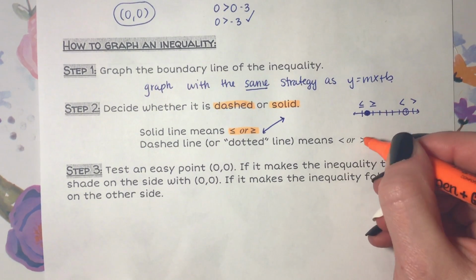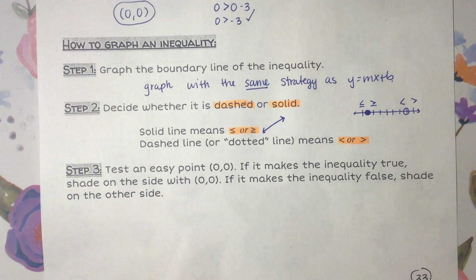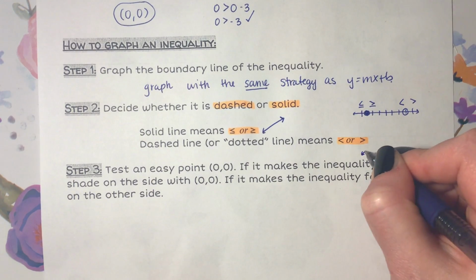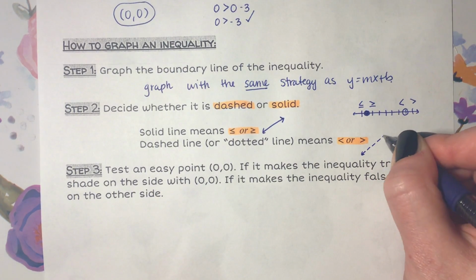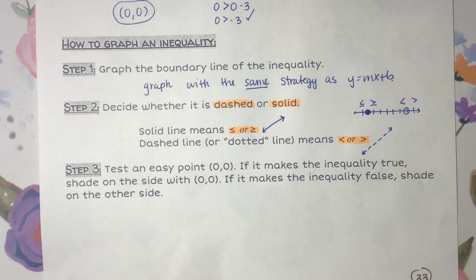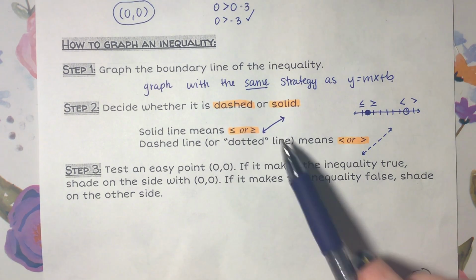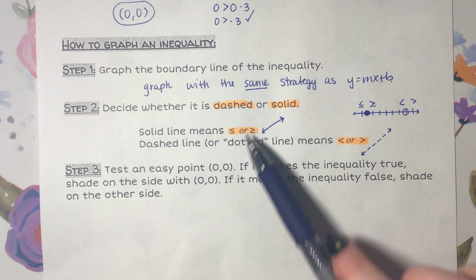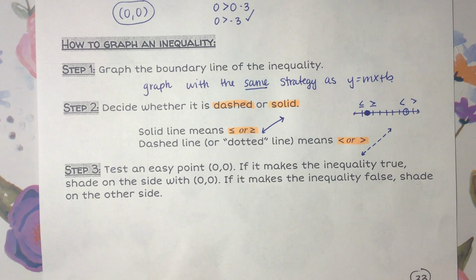But if you have strictly less than or strictly greater than, it's going to be sort of a dashed line like that. So dashed is when there's no line underneath, and a solid line is when there is a line underneath your inequality. So that's the first part.